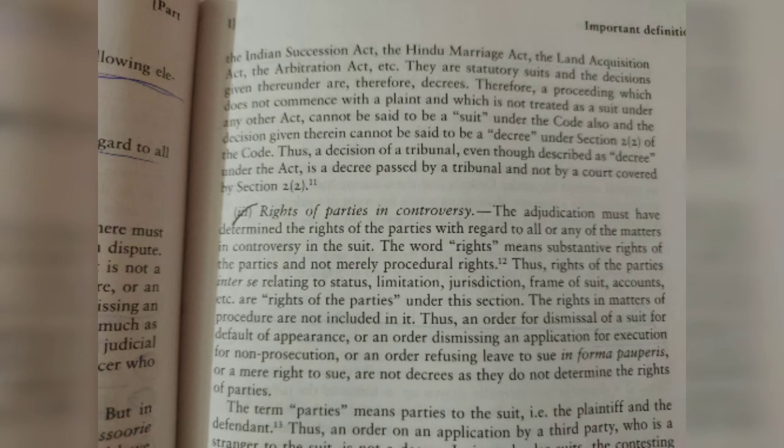Thus, a decision of a tribunal, even though described as a decree under the act, is a decree passed by a tribunal and not by a court, and that is not covered by section 2.2. So it says that a decree has to be made by a judicial authority, and there are certain acts by which a decree can be formed even without a plaint.